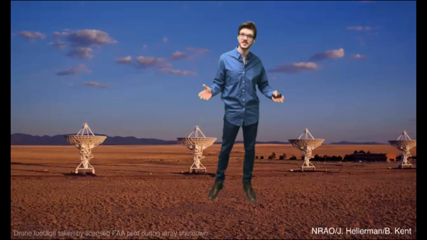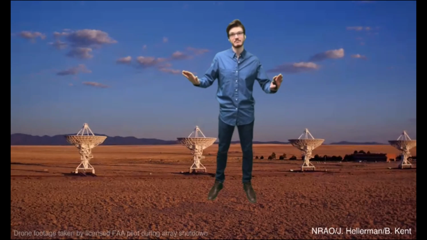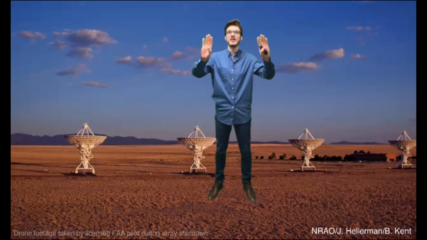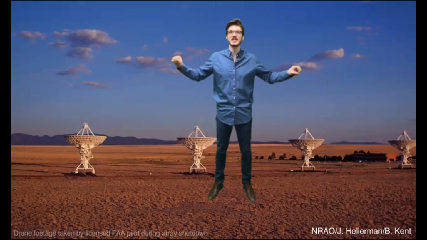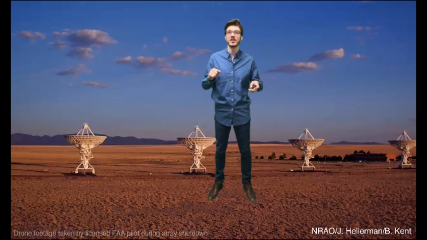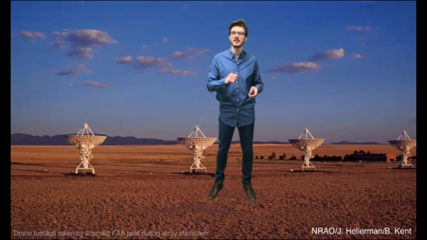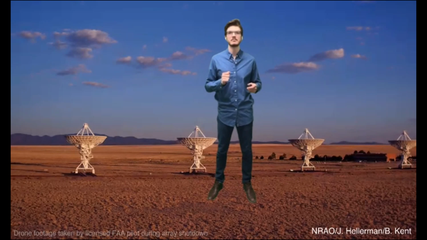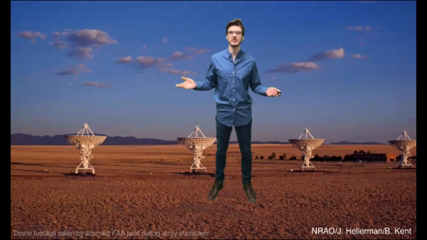Now, out here on the plains of San Agustin, we're sort of in the middle of nowhere, and we're surrounded by the Magdalena Mountains, which shield us from a lot of radio frequency interference. Okay, but what's with the railroad tracks? Why do we need those railroad tracks along the path of the VLA?